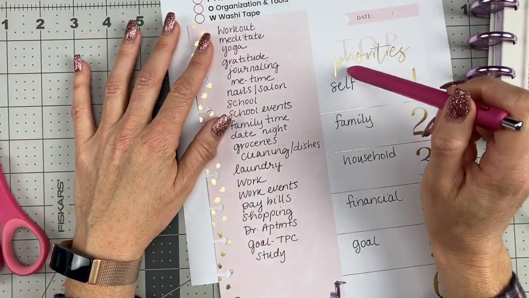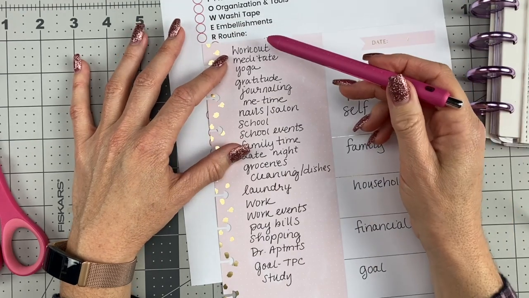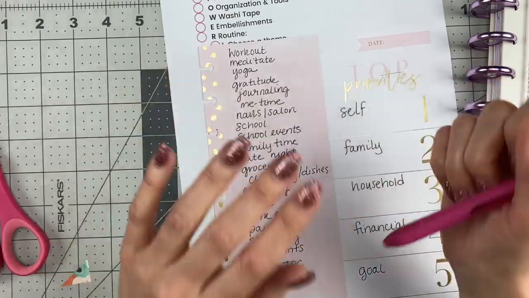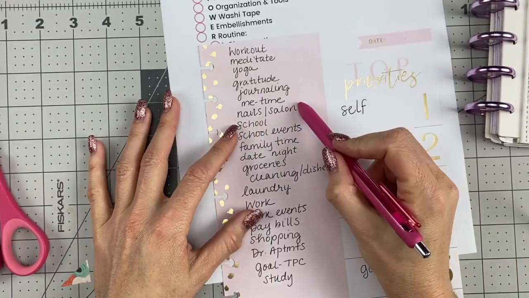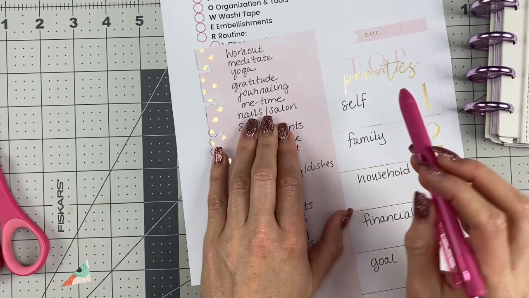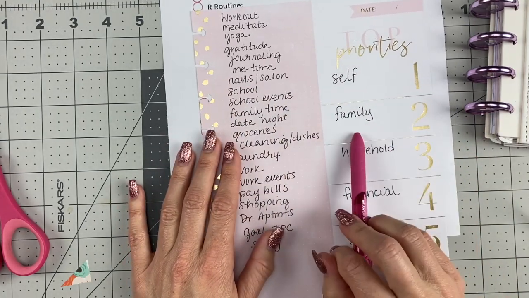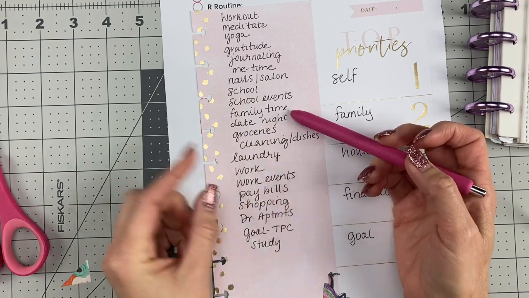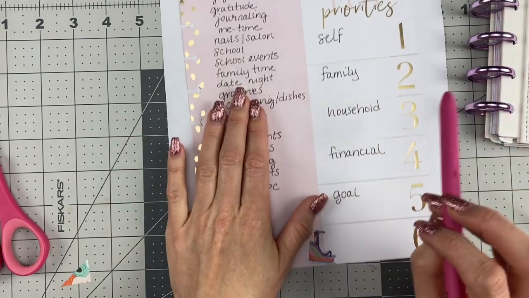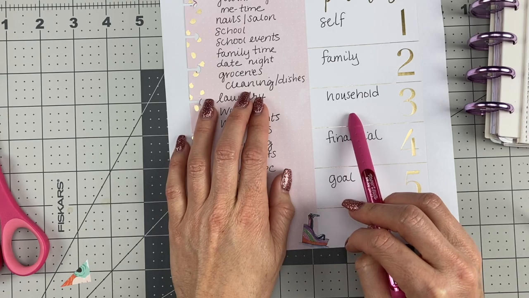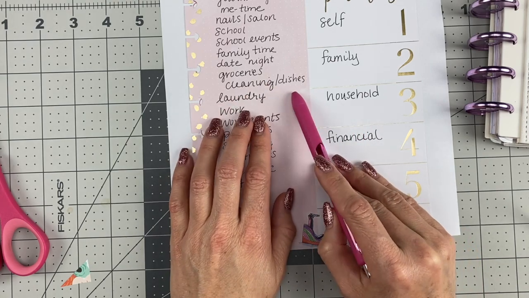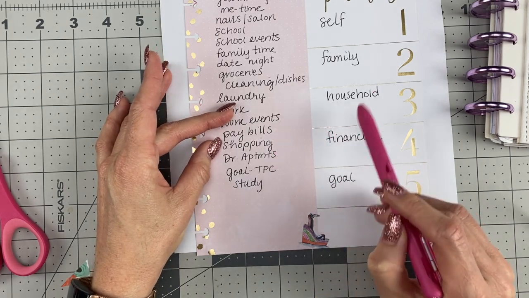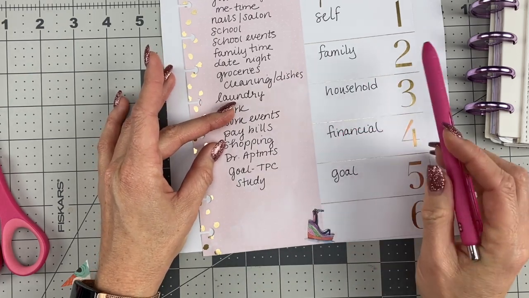Some of the things in my self-care category are working out, meditating, yoga, gratitude, journaling, me time, getting my nails done, salon. So all of those are my self category. Then the family category, we have school events, family time, date night. That's probably all my family things. Household is going to be like groceries, cleaning, dishes, laundry. I think there was another one. Oh, shopping, and all of that goes in household.